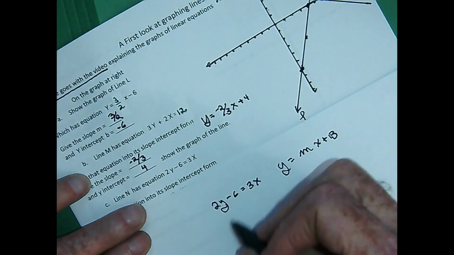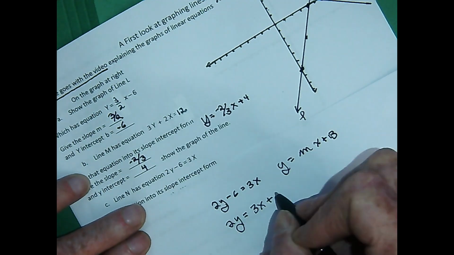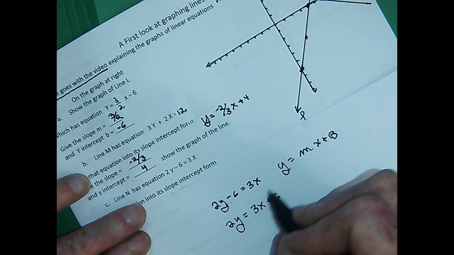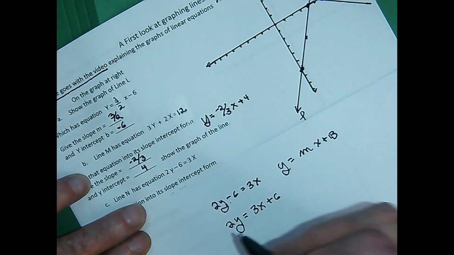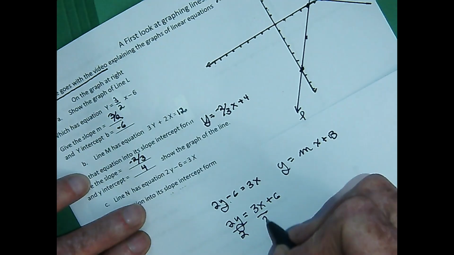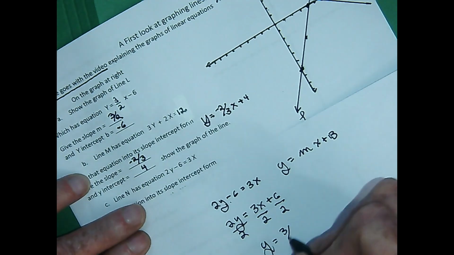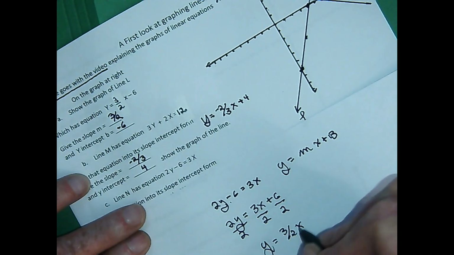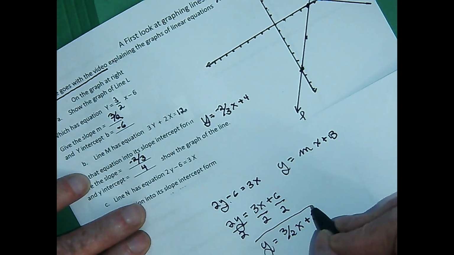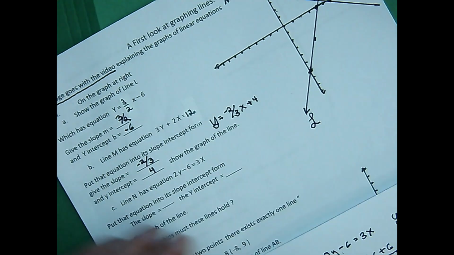I'll start this way. 2y is equal to 3x plus 6. So I bring that negative 6 to the other side. You can think of adding 6 to both sides. Then I'm going to divide through by 2 to isolate the y guy. Divide through by 2 on both sides, which yields y equals 3 over 2x plus 3. So that's my slope-intercept form for the second equation, line N. I'm going to write it right here.